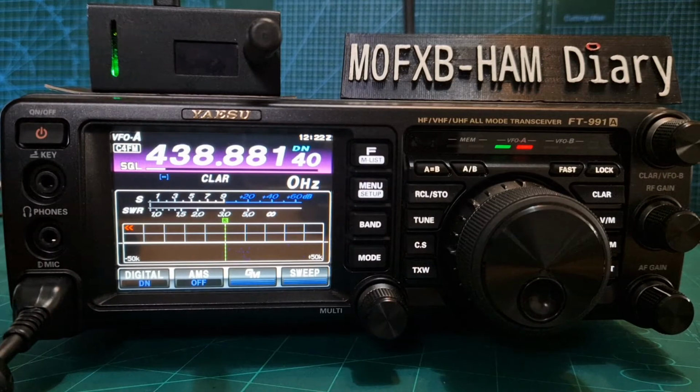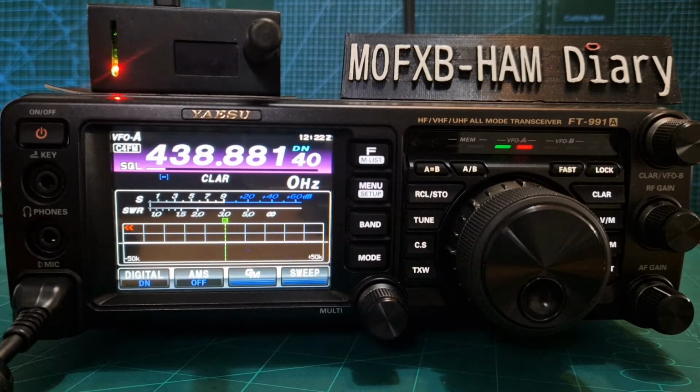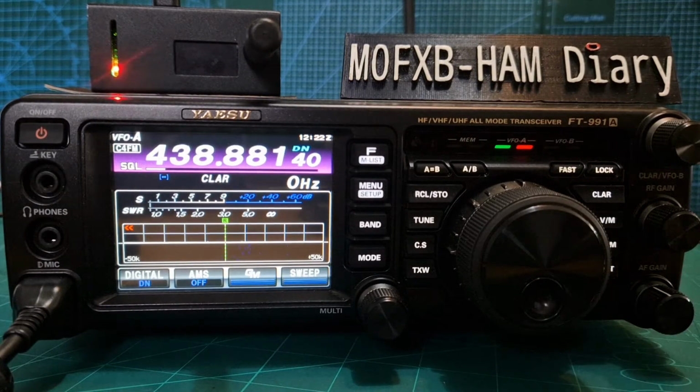M0FXB, let's add our Jumbo hotspot to our 991 or 991A. So if you've got one of these, I'm presuming that you've already set it up, you've got your call sign in, you've done the configuration. I will put a link in the description for how to do that. So we're just going to set up the 991A settings so you can use your Jumbo hotspot.